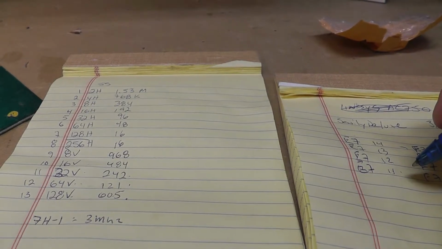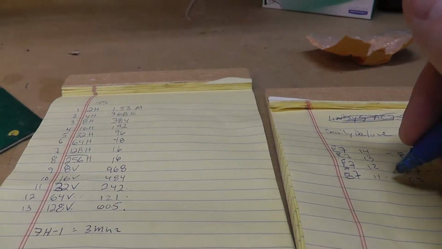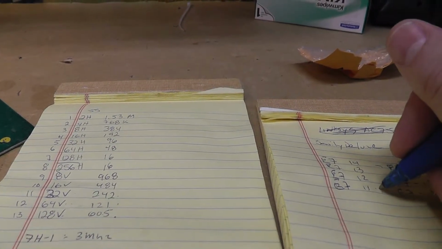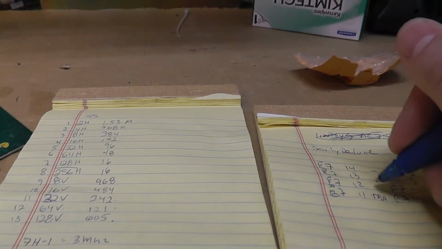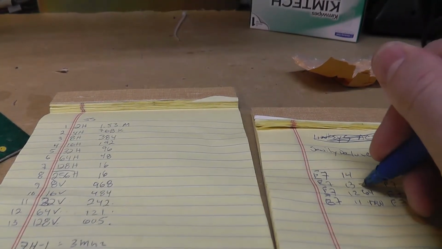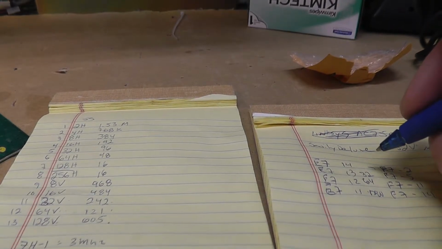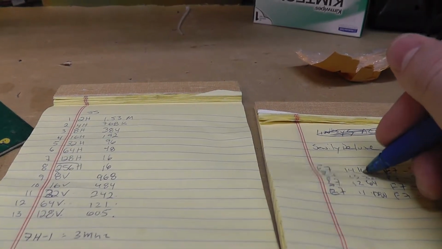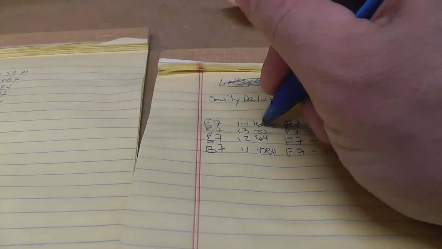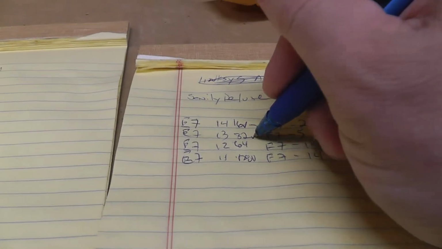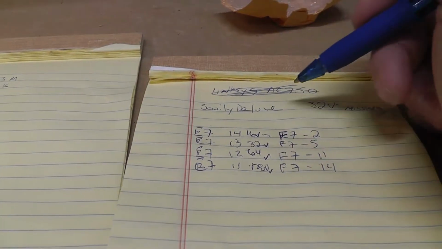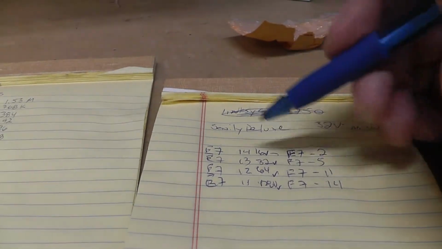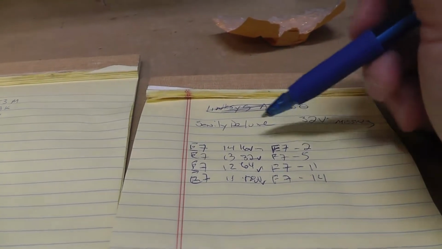Okay. So again, pin 11 was 60 hertz, which is 128V, 64, 32, and 16. I just want to see how close SenilyDeluxe was, because I'm already onto something.